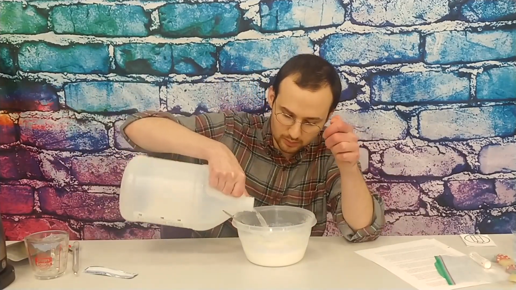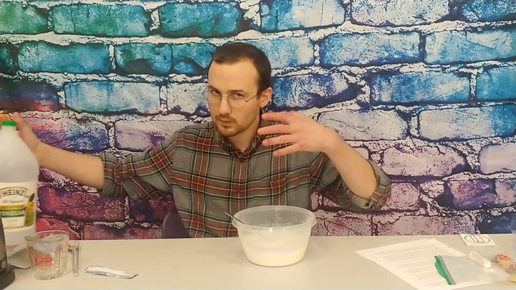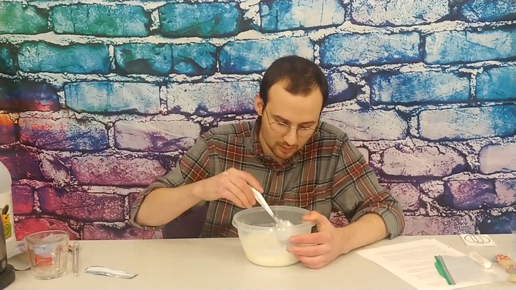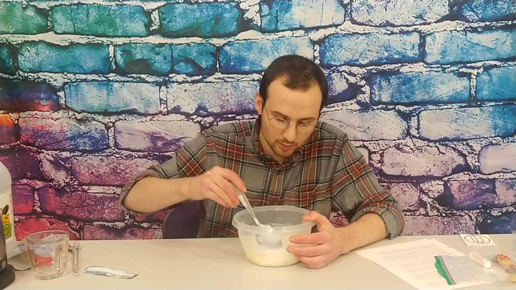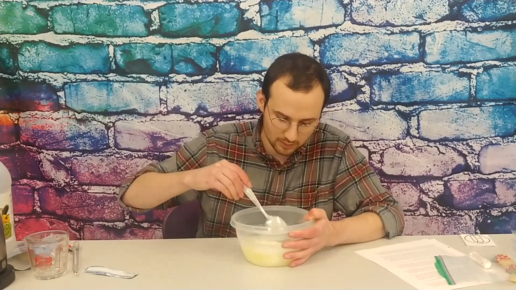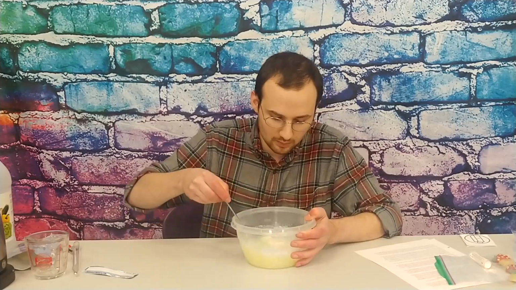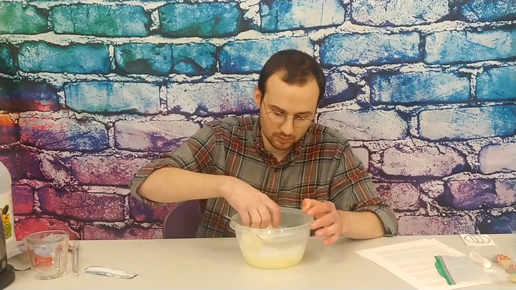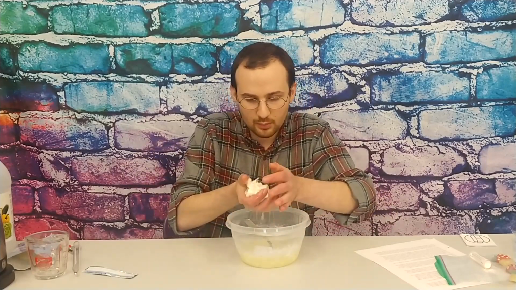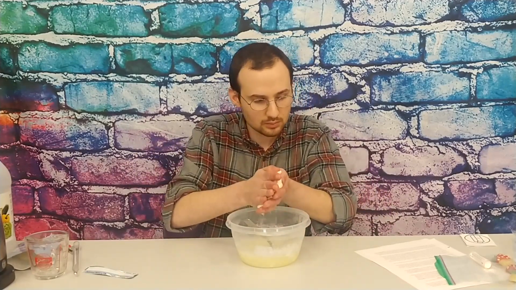Right? And so instead of a nice homogenized mixture, we get a kind of gross looking mixture of two different things. Oh, this is really cool. Right? So we have a kind of yellowish liquid, and we have a white blob.